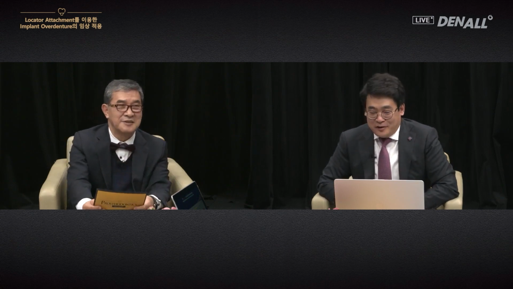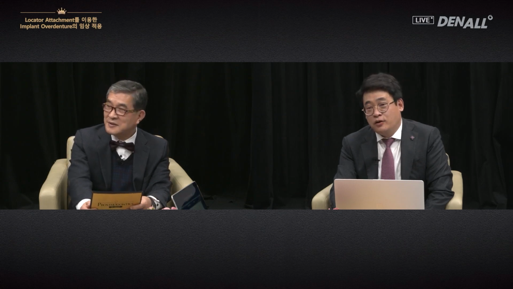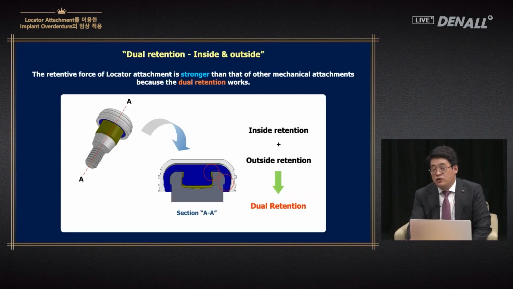What should be a removable prosthesis turns into a fixed one. One time the patient came in because the patient was unable to remove it for a week. The patient used the pink. Even if you try to remove it, yes, you and I have the same experience. Because the locator has a dual retention method, its retentive force is very strong.